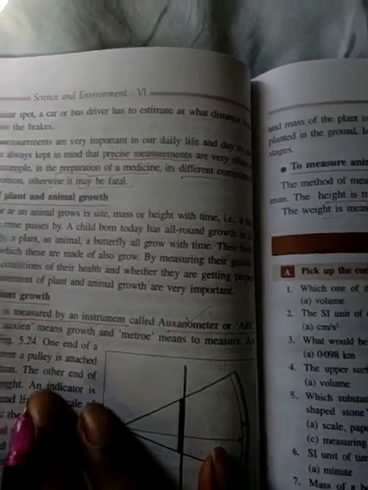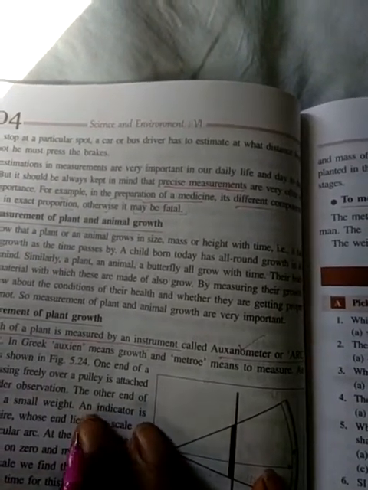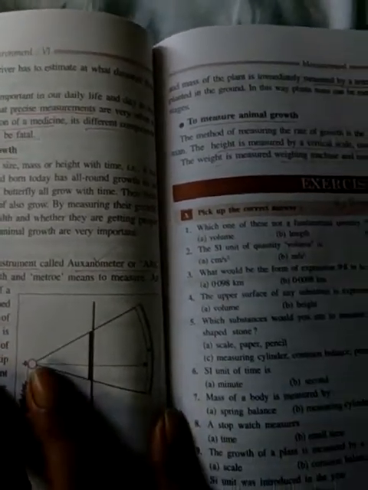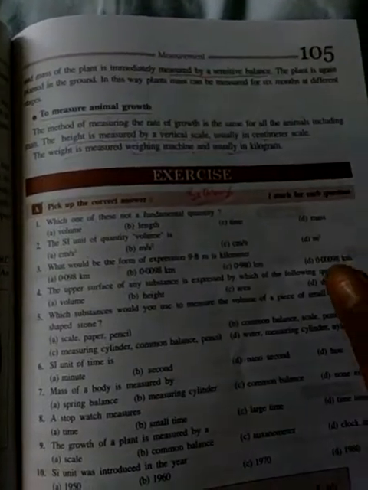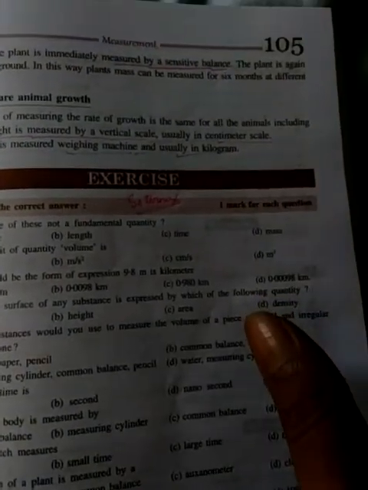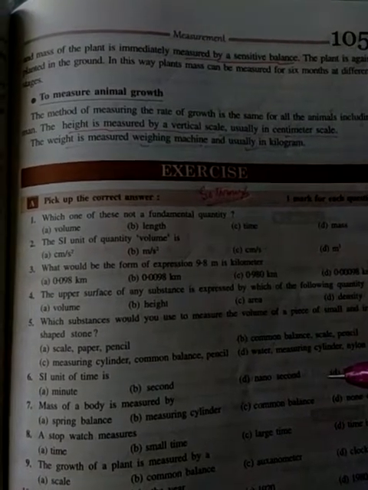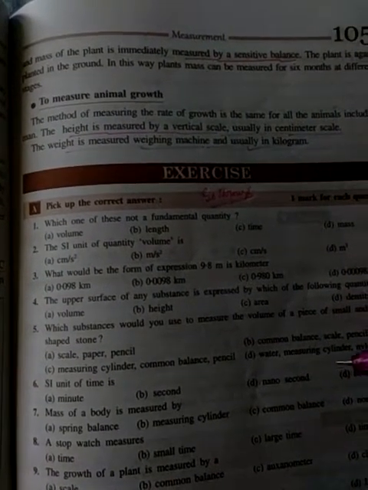So this is the in-detail discussion of module 2 of different topics. Now after completing or reading or understanding these module 2 topics, you have to do your home assignment. In your book you will see these are the questions, and some are done for you.